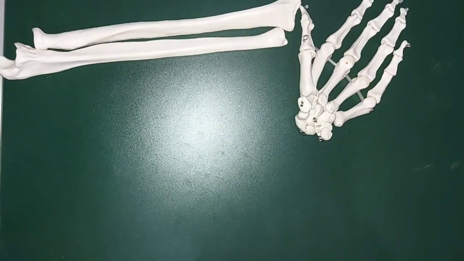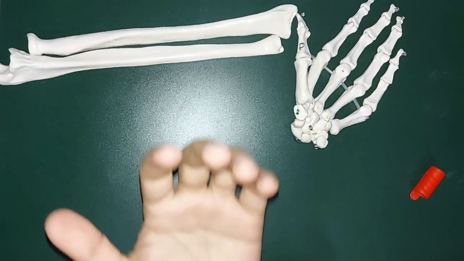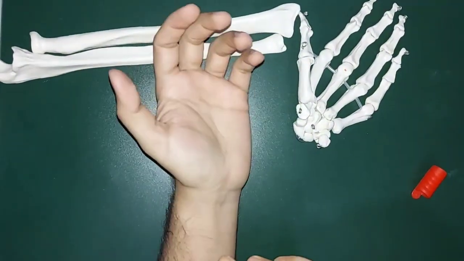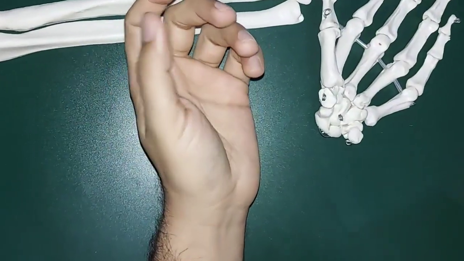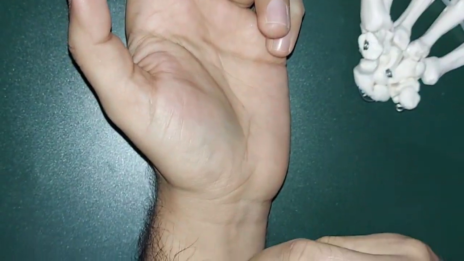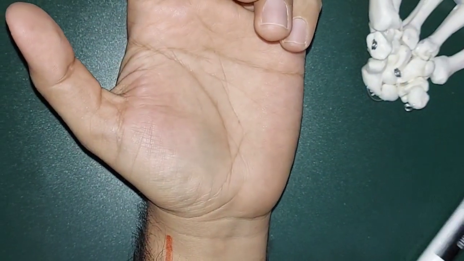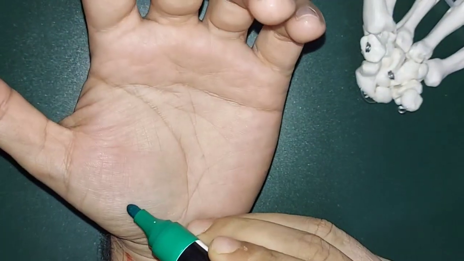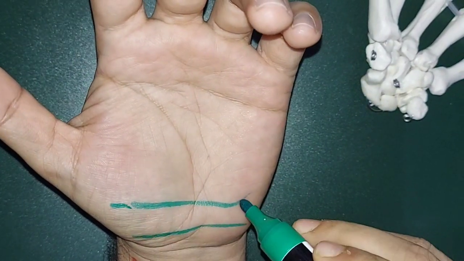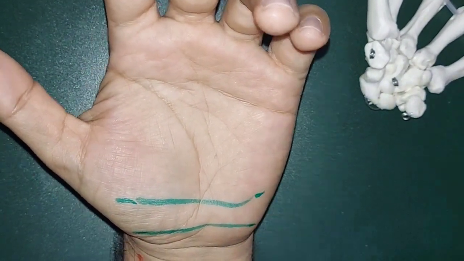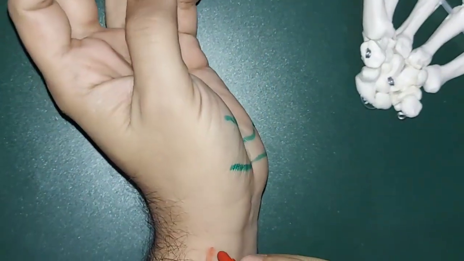Hey guys, so today we are going to study the palmar arches, and the palmar arches are formed by the radial and the ulnar artery. So from the radial side, this is the radial artery, and suppose this is the flexor retinaculum. More or less this is the position of the flexor retinaculum, and this is the radial artery.